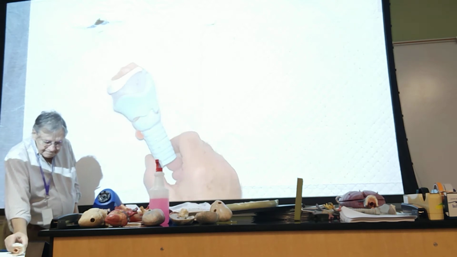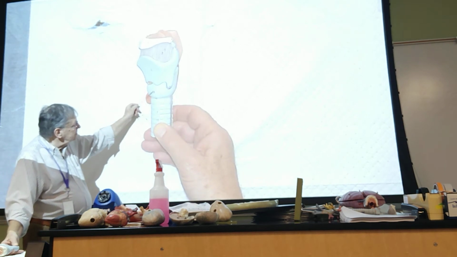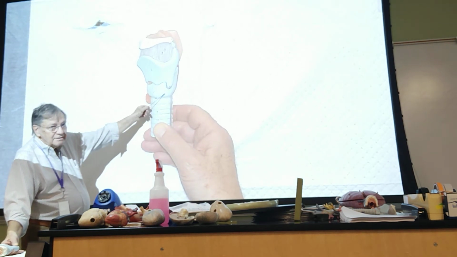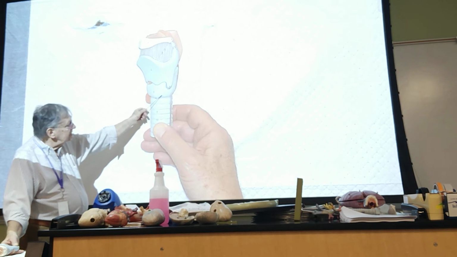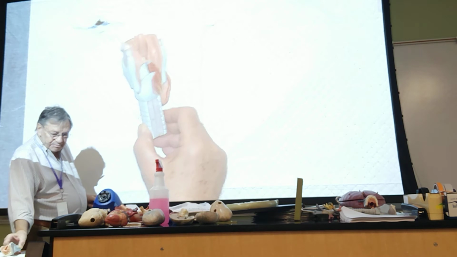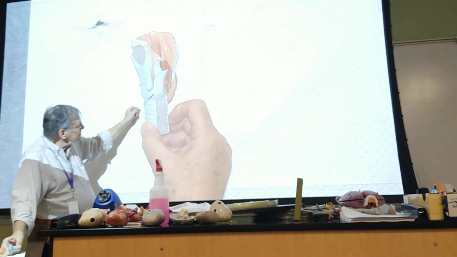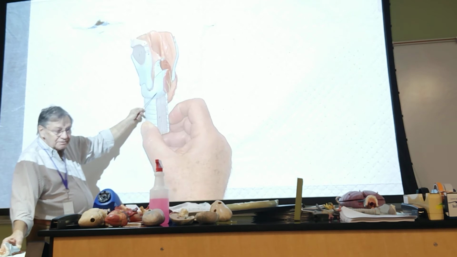Below that, you have this cartilage, cricoid cartilage. Not only is it in front here, but it expands in the back. This is all cricoid cartilage.